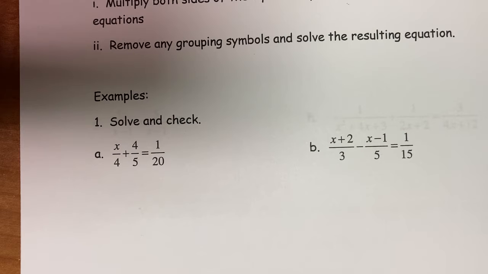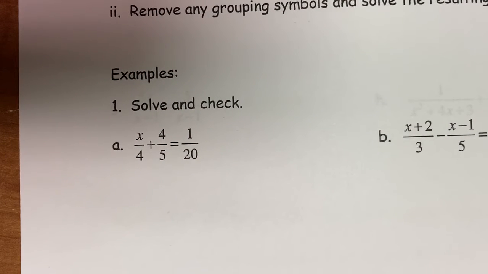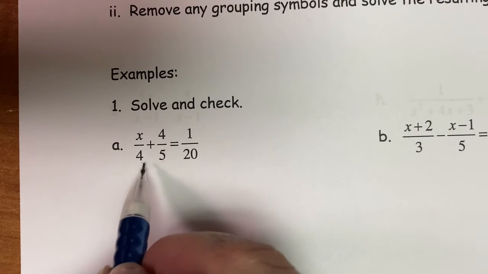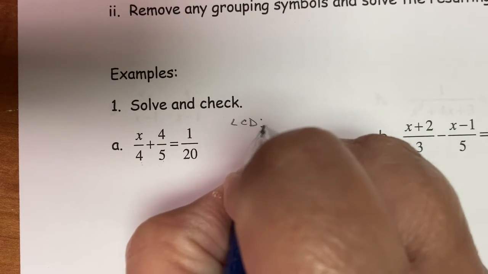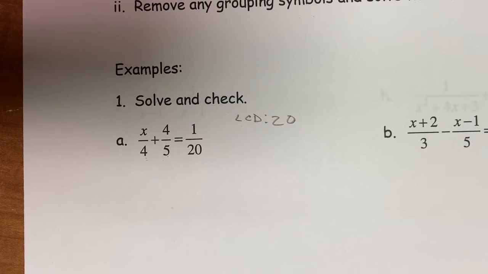Okay, so let's start with something fairly simple, the first couple of questions here. So we want to eliminate the fractions, and we're going to do that by multiplying everything through by the lowest common denominator. So if I look at all of the denominators, 4, 5, and 20, hopefully you see that the lowest common denominator is going to be 20. So now here's what you're going to do with that 20, and it's very different than what you do when you're actually adding or subtracting rational expressions like we were in the last section.